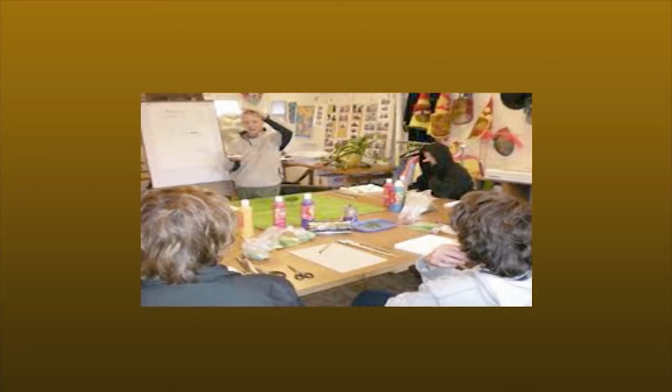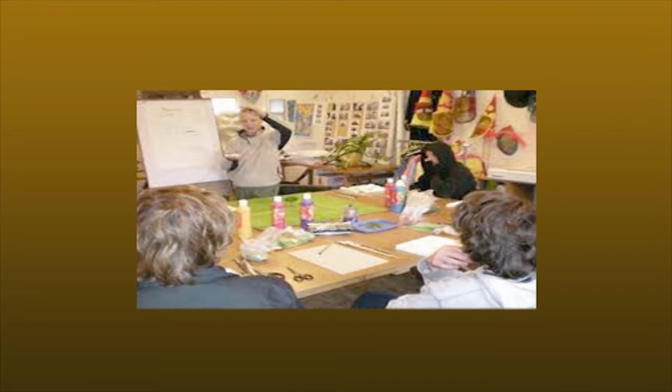Indirect instruction. Indirect instruction is mainly student centered. Indirect instruction methods include reflective discussion, concept formation, concept attainment, problem solving and guided inquiry. It takes advantage of a student's interest and curiosity, often encouraging them to generate alternatives or solve problems.